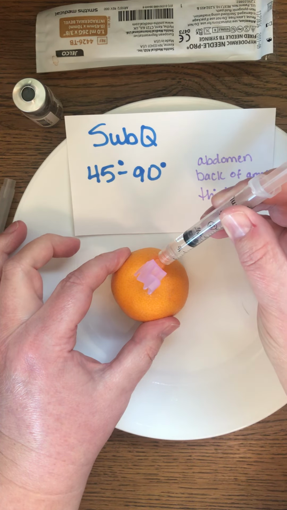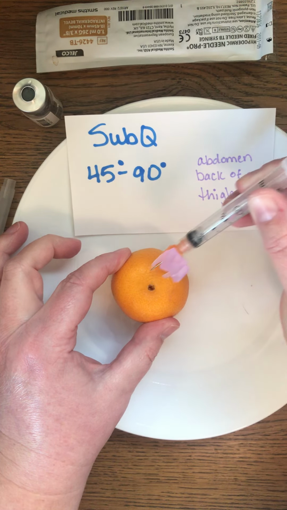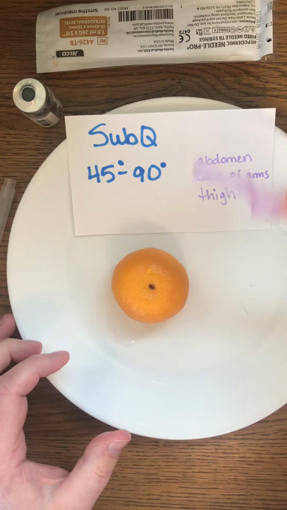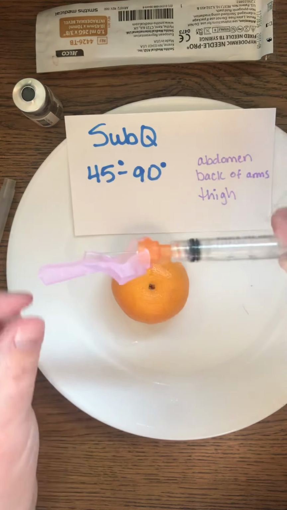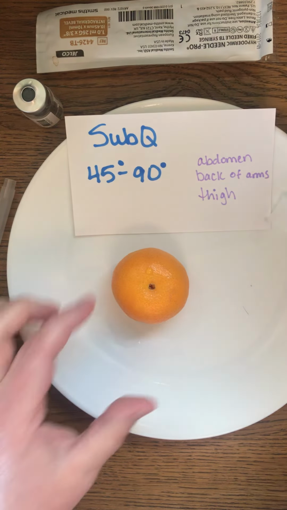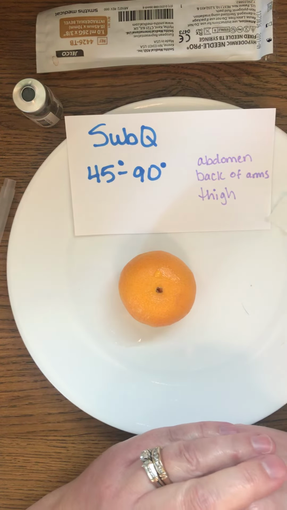Once you're in, you can stabilize, and go ahead and push your solution in, and then you'll go out, and right away you're going to activate your safety device. Okay, all the way. Again, obviously, you're going to let it click into place. I'm not going to for this video, though. And that's how you give a subcutaneous injection.